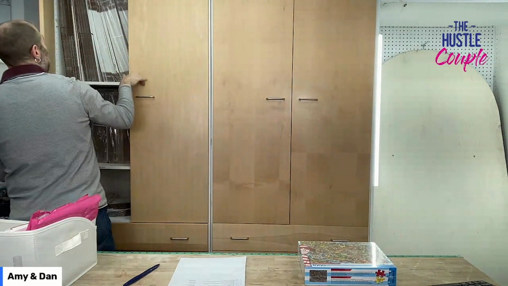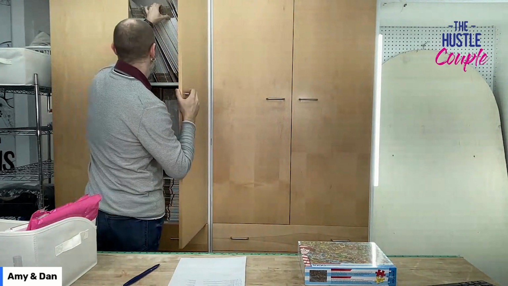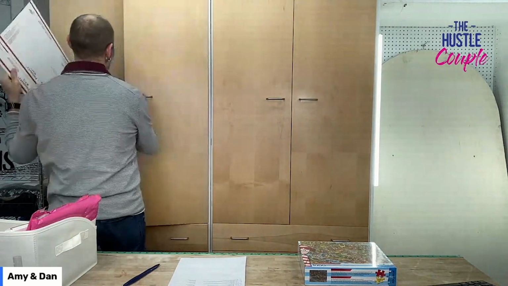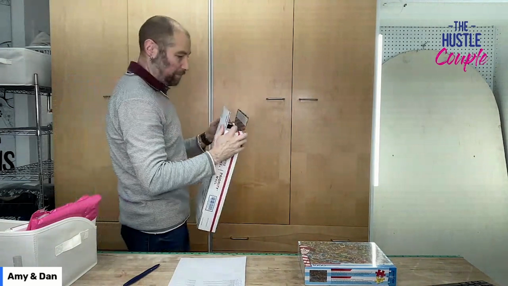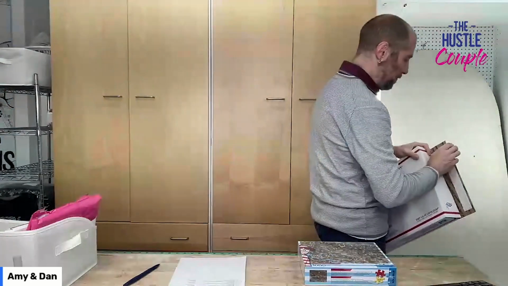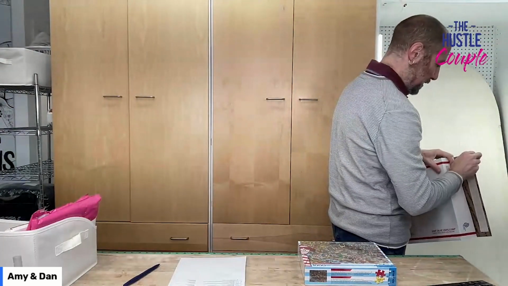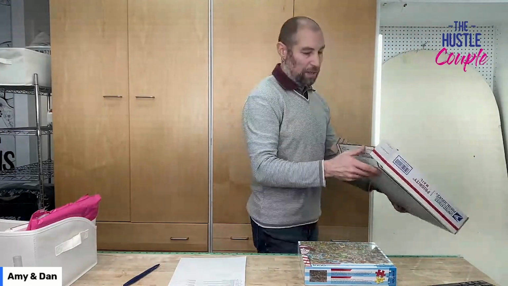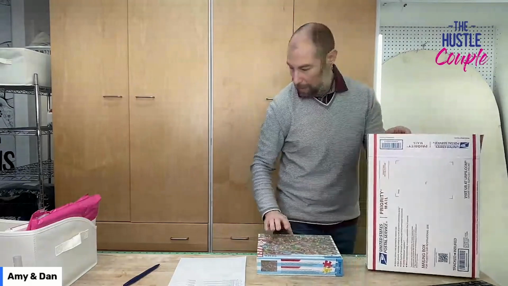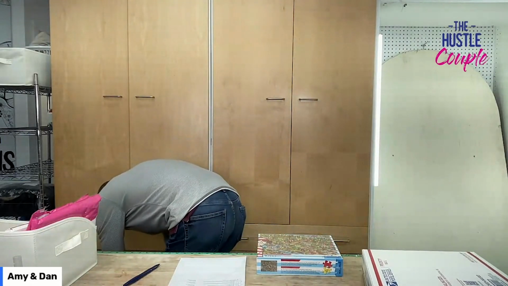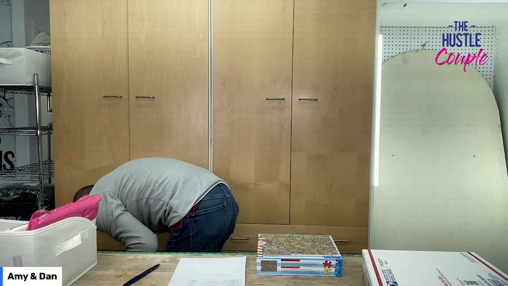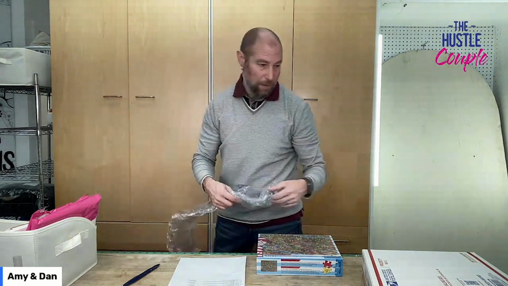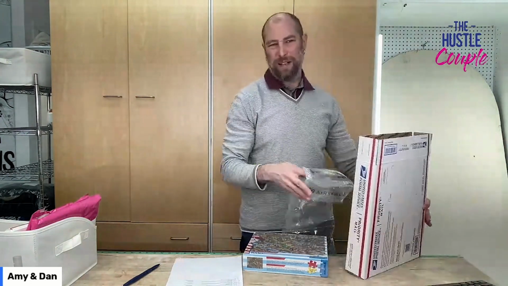If it's that price in the Tyvek, it'll be the same price in this box, and then the box will be protected, especially if I put a little bit of packing paper in it. I'm not trying to mess up somebody's puzzle box.